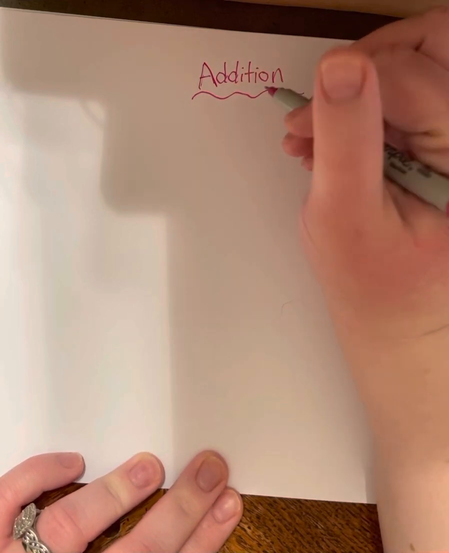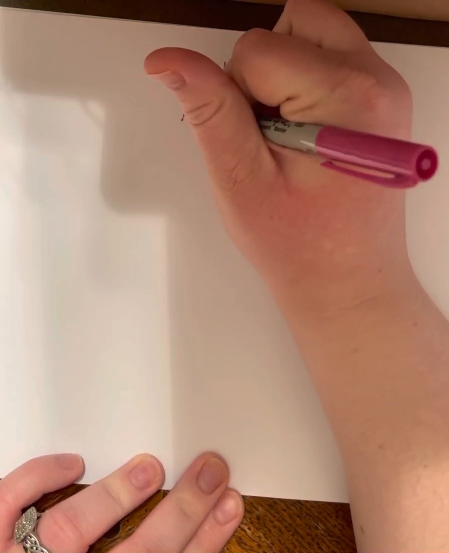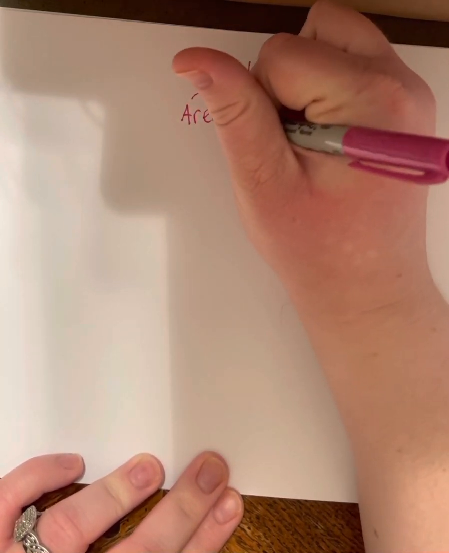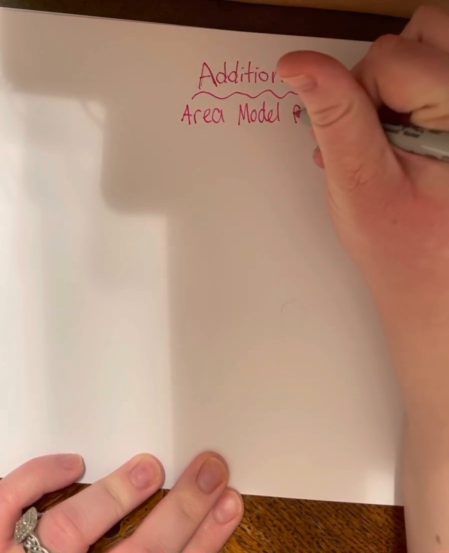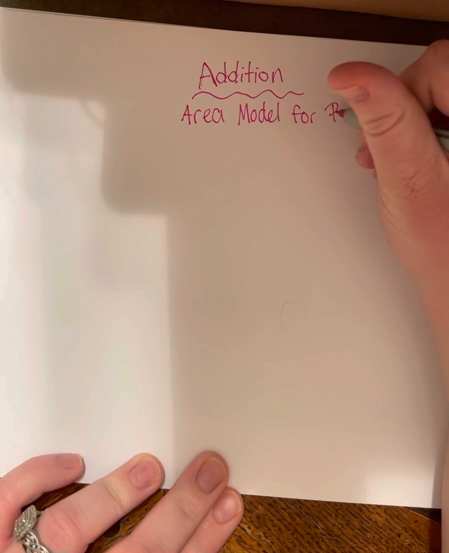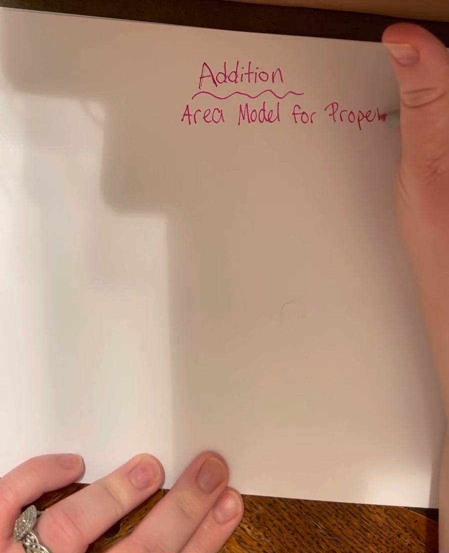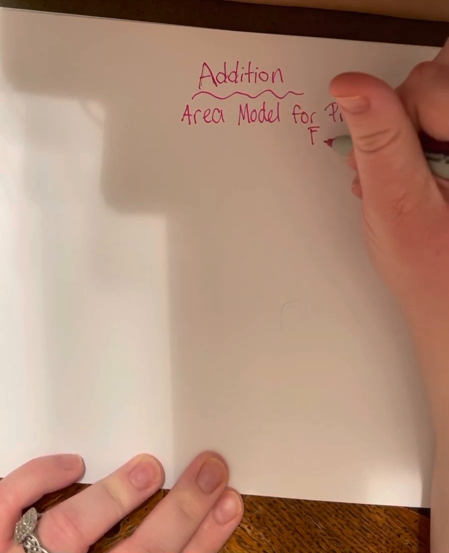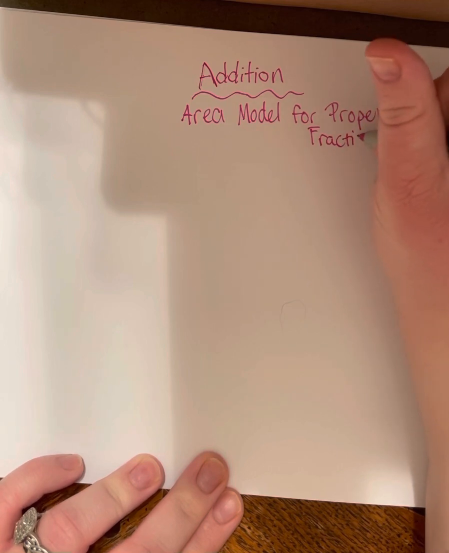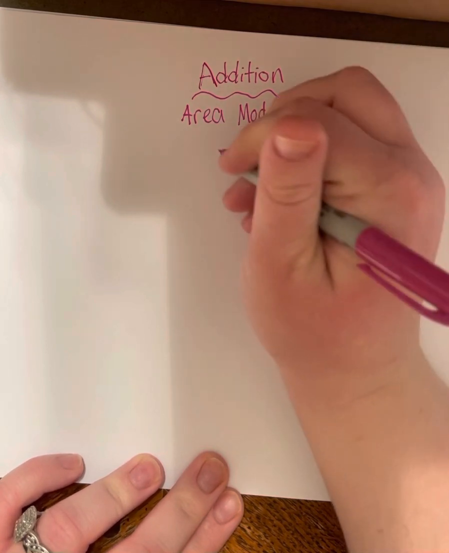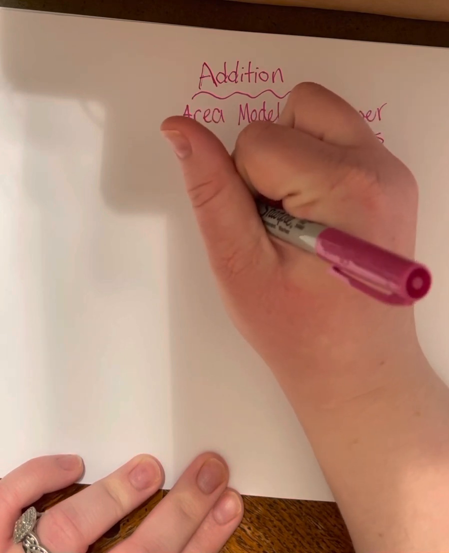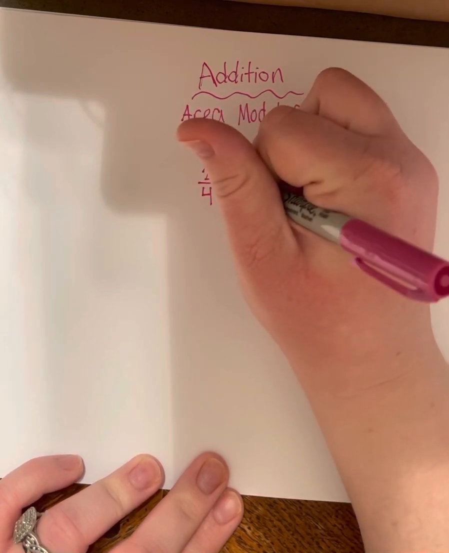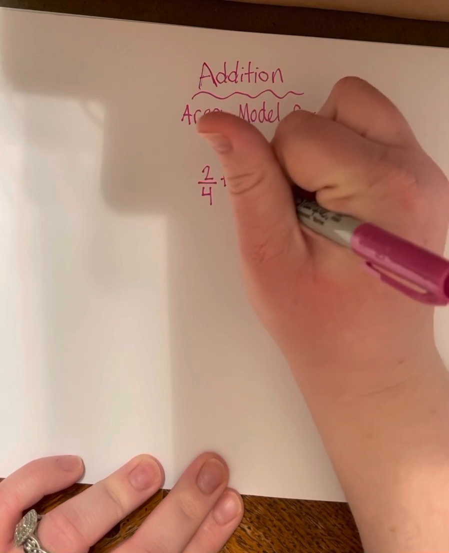And for this, we are going to talk about the area model for proper fractions. So first thing we need is our problem, of course, and that's 2 over 4 plus 2 over 6.